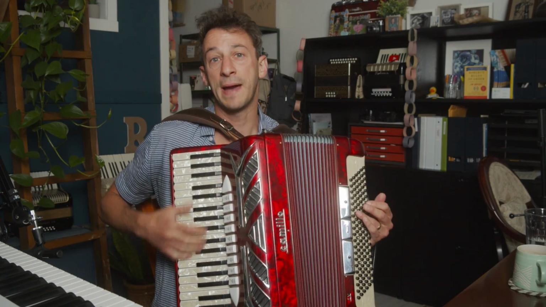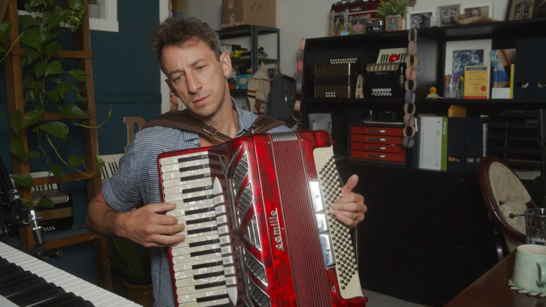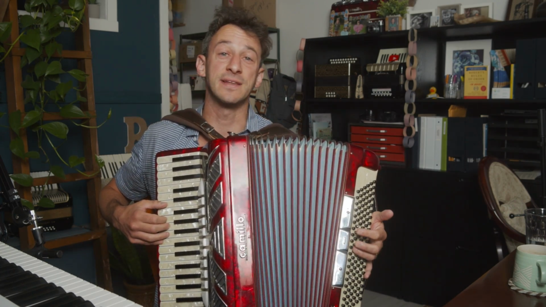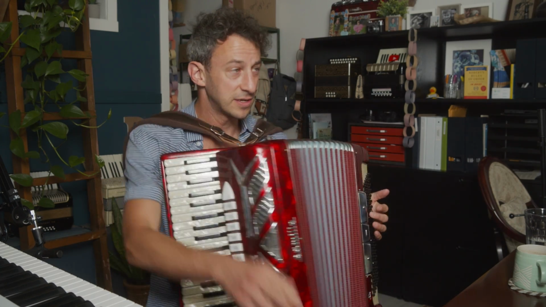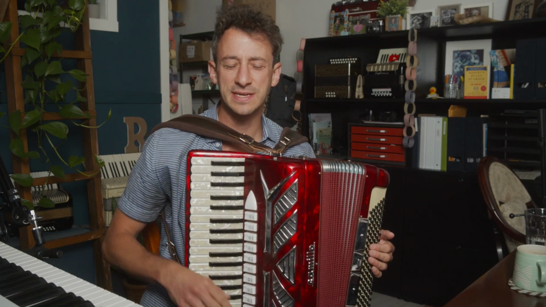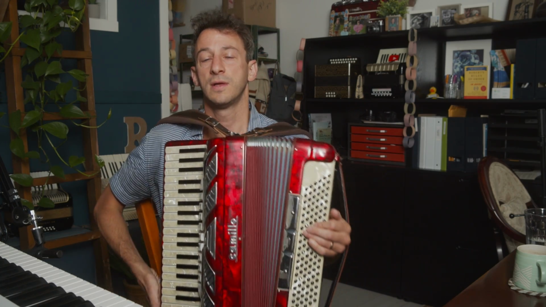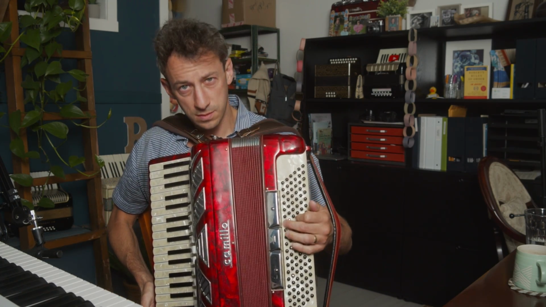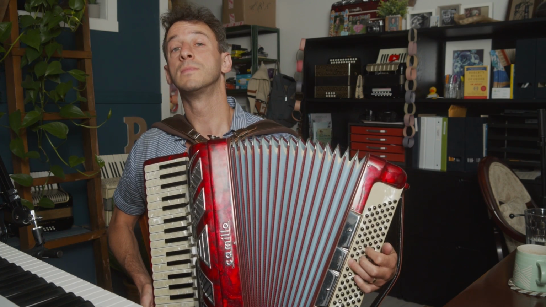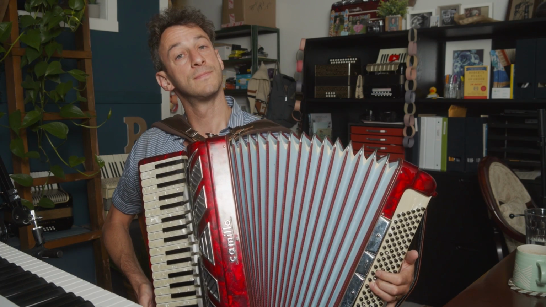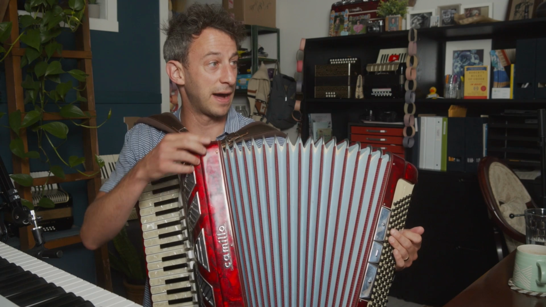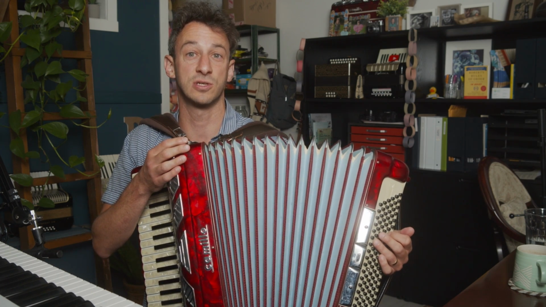So the idea of a chromatic progression. My left hand is doing a chromatic walk down. There's a lesson on Accordion Love under advanced left hand technique called chromatic walk down. Now we can end with that minor chord with suspended or augmented interval.